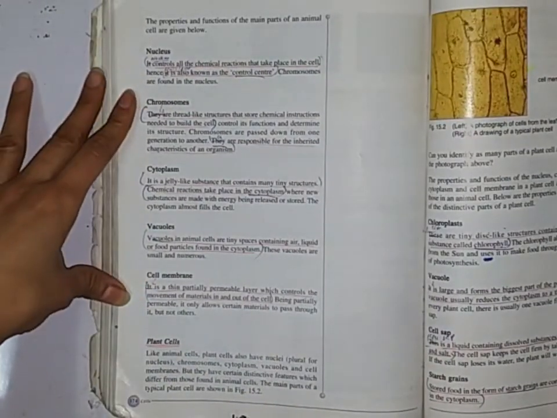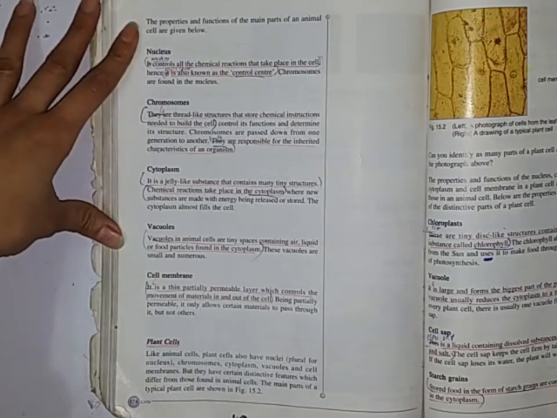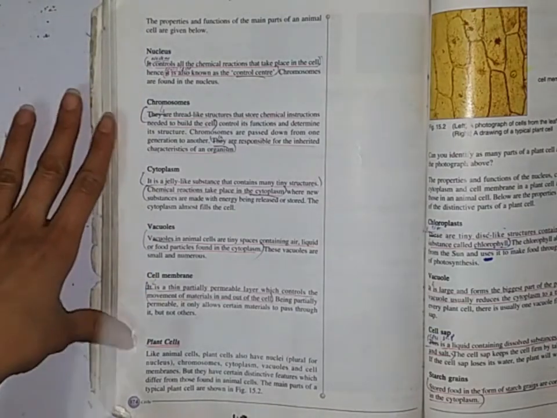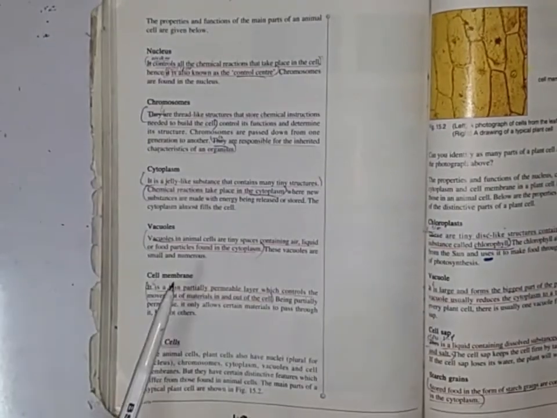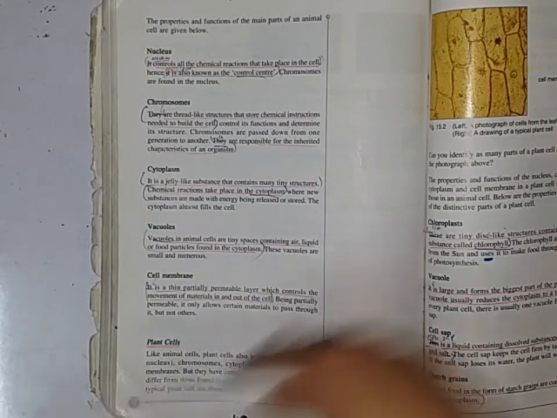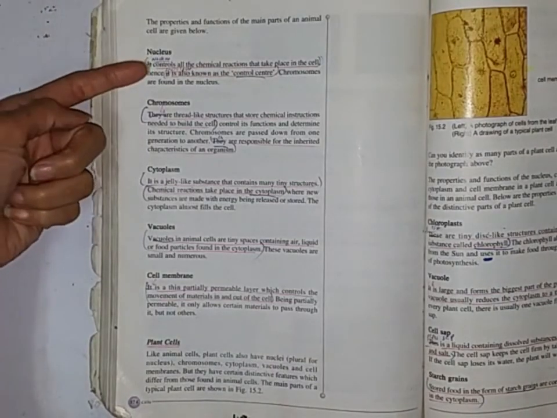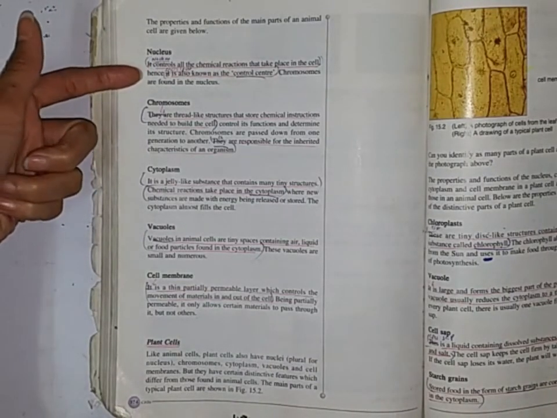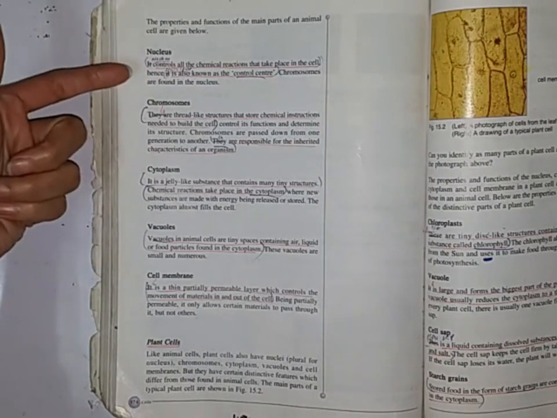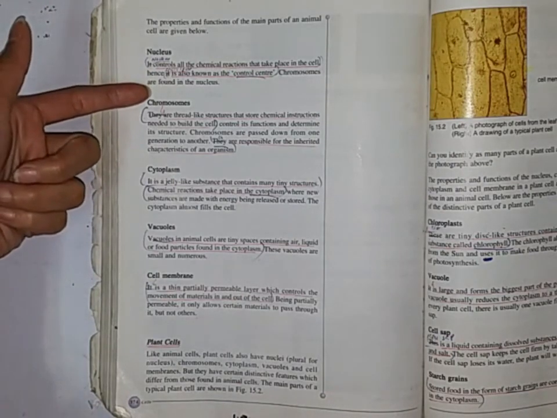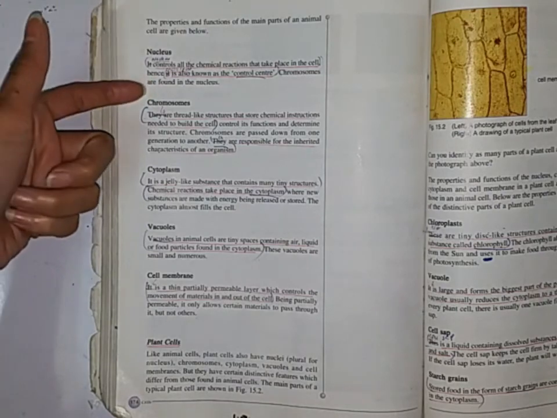Now next, turn the page. Here the properties and functions of main parts of an animal cell are given. This is your homework. Write down the question, that is, state the properties and function of main parts of an animal cell. The answer of that question is as under. Number first is nucleus. Student, nucleus controls all the chemical reactions that take place in the cell. Hence, it is also known as control center of the cell. Chromosomes are found in the nucleus.